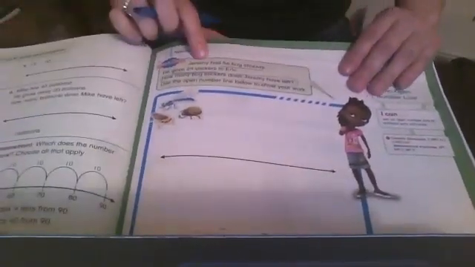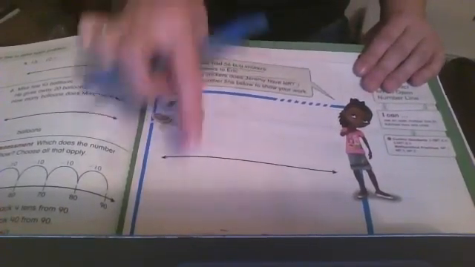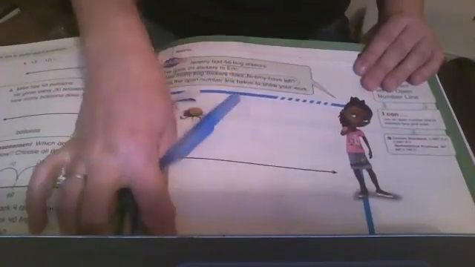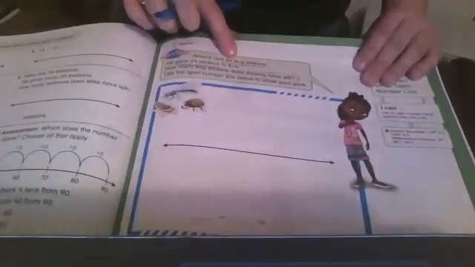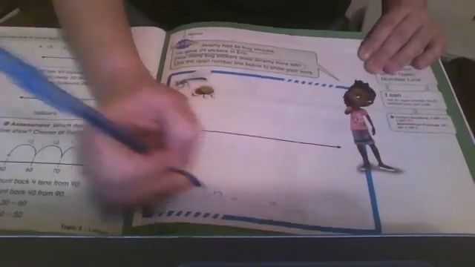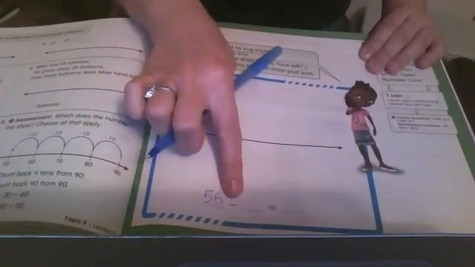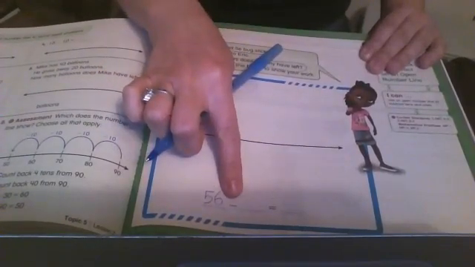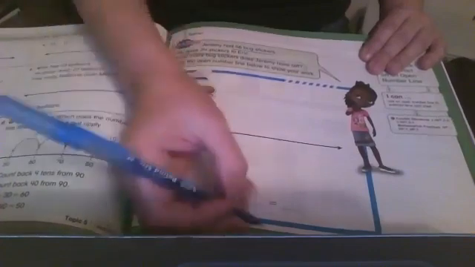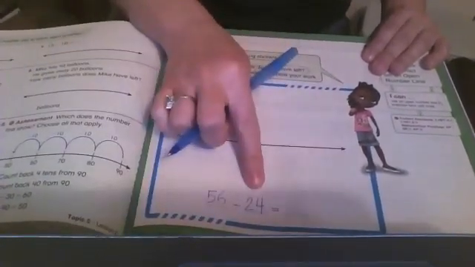Okay, so I'm going to go ahead just like yesterday, and now that I have the important information, I'm going to go ahead and record that in my equation. So I have 56 to begin with. So you can go ahead and, along with me, write 56 for that first number. I'm going to be subtracting. And how many am I going to subtract? 24, because that's how many he gave to Eric, 24.